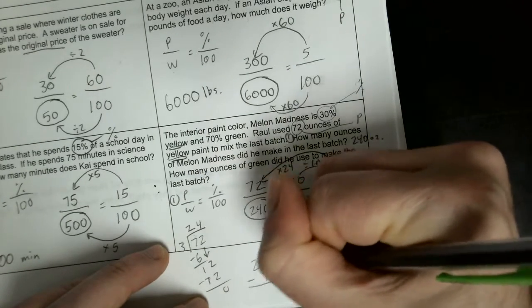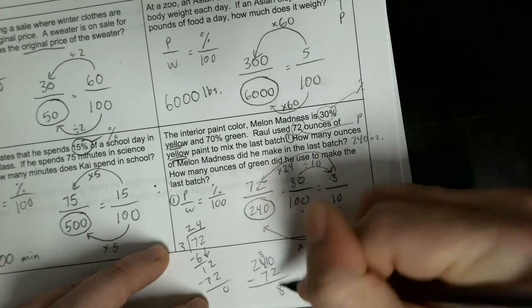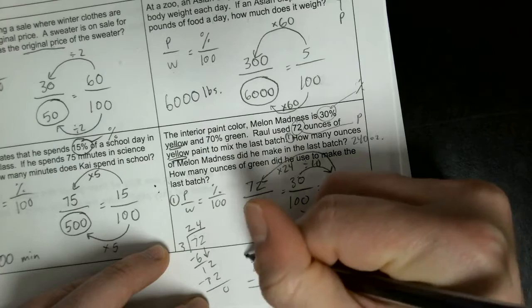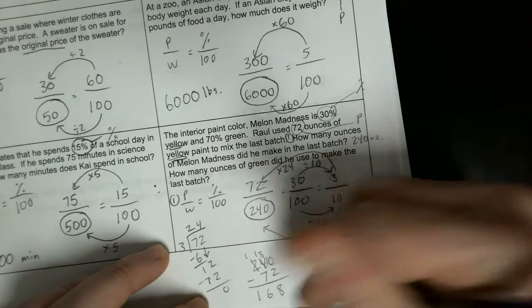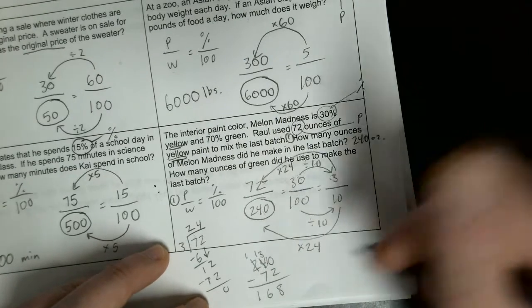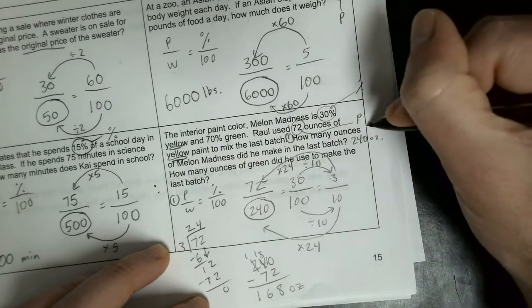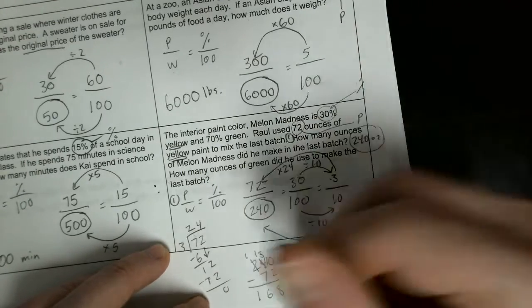That would be negative. So we're going to regroup there. 10 minus 2 is 8. Regroup again. 13 minus 7 is 6. 1 minus nothing is 1. All right, and that's going to be ounces. So I know it's a little bit of a mess here, but there's the answer to the first problem, 240.